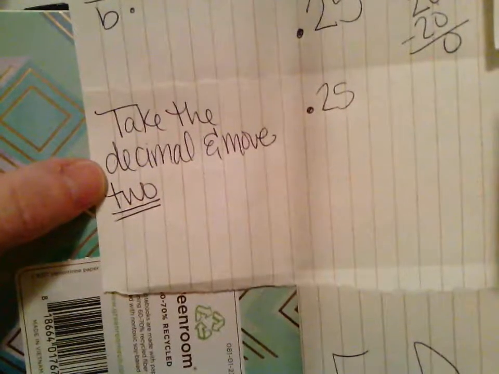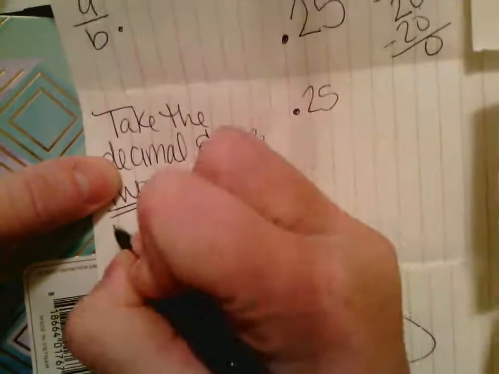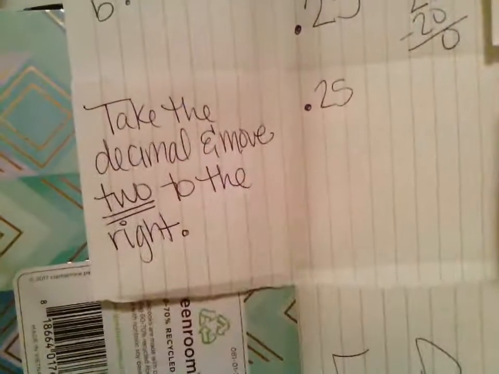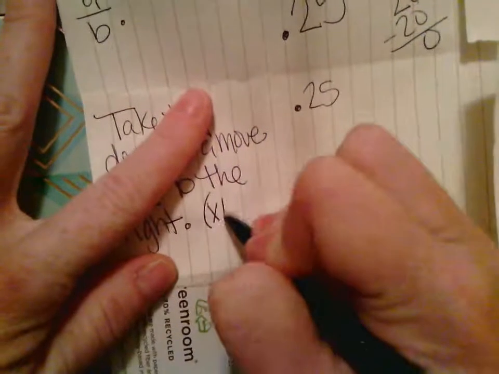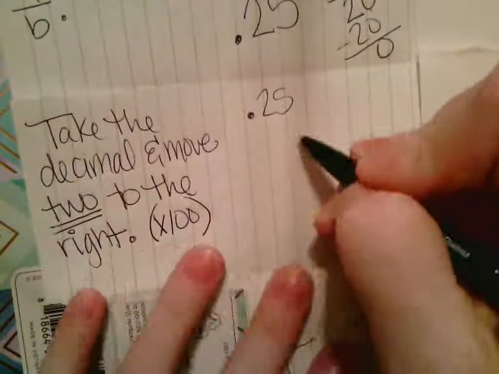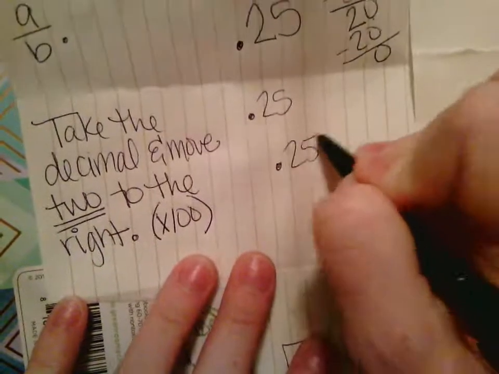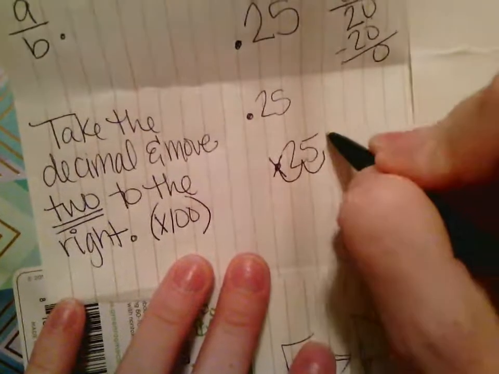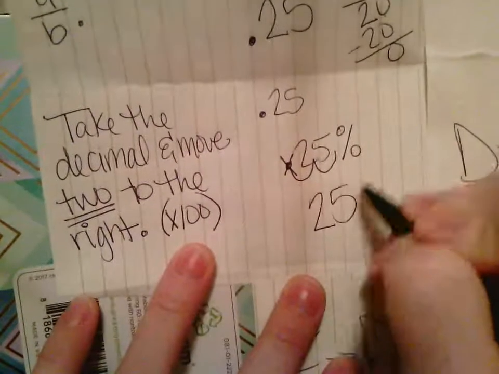Not 1, not 3. 2 places to the right. The reason it is 2 places is because this is the same as multiplying times 100. Okay, that's what it means. So this is 0.25. You take the decimal, move it 2 places to the right, and you add your percent sign. So this is 25%.